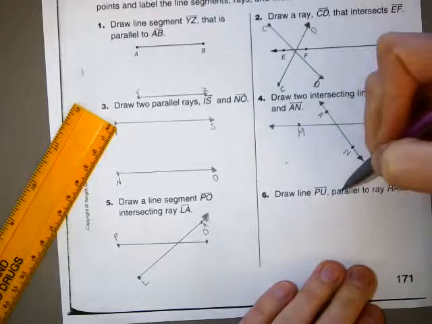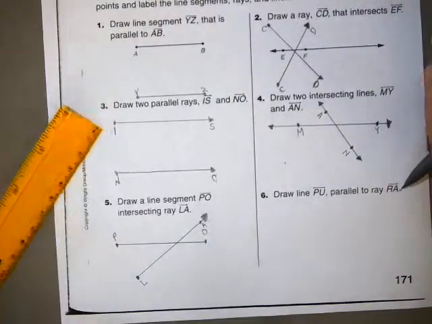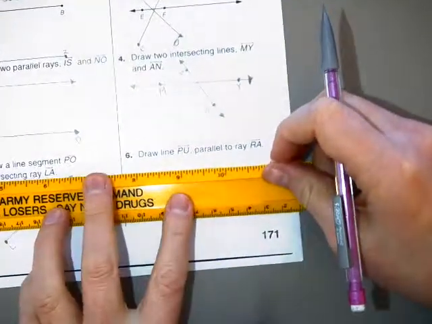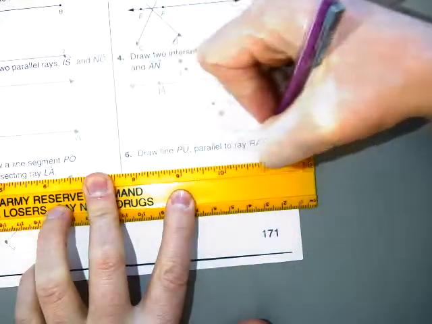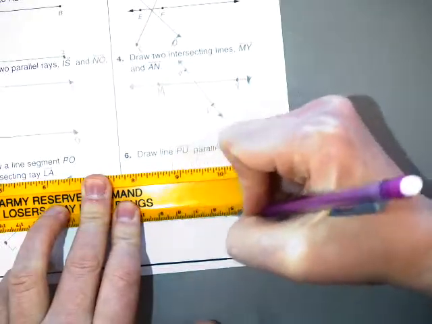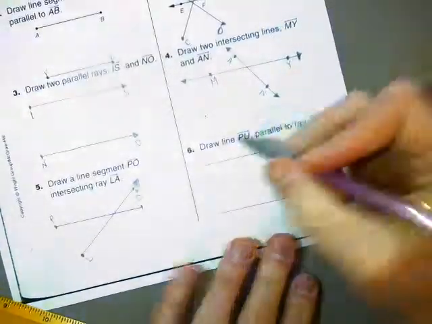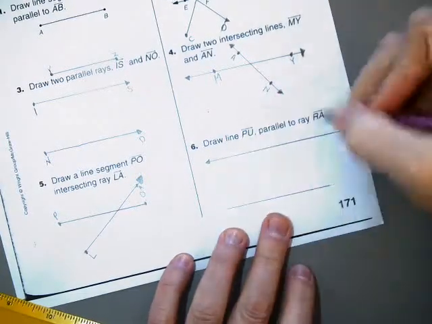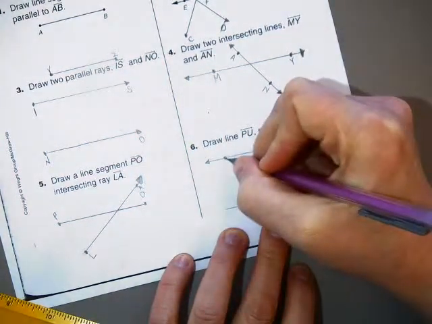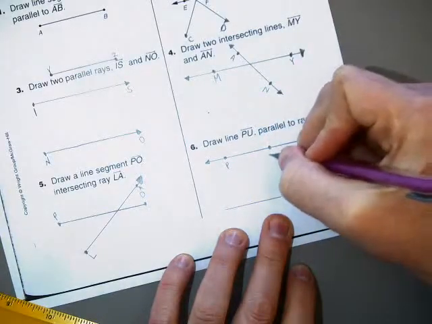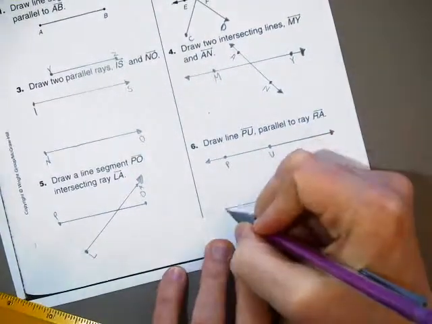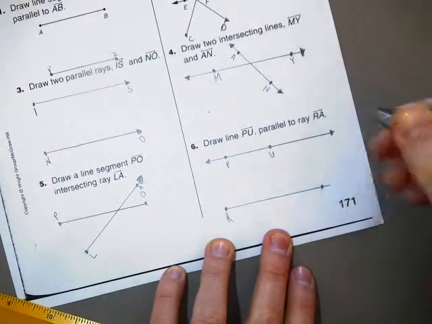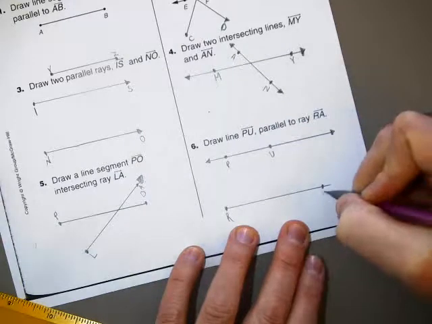Draw a line PU parallel to ray RA. So I'm going to do this. I'm going to draw a line, and I know I'm going to need a ray that's parallel to it, so that's also going to be straight. And I'm going to put some arrows on the end here for my line P and U. There we go, P and U. And for my ray, give it a start point, R, and A.